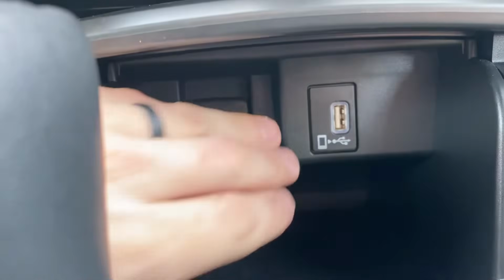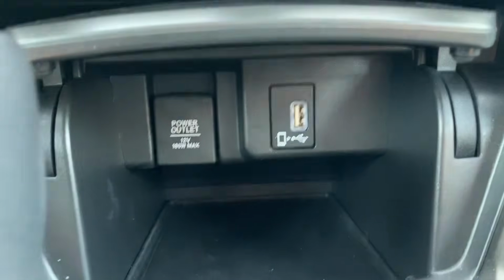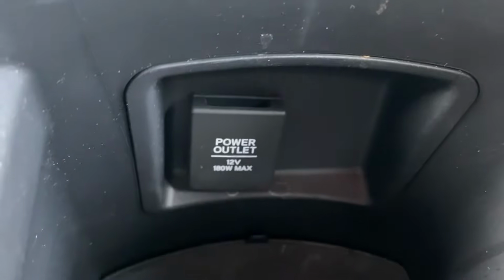Okay, right here we have the power source, power outlet, and then the USB cable connector. Under the glove box, we have another power outlet down there.